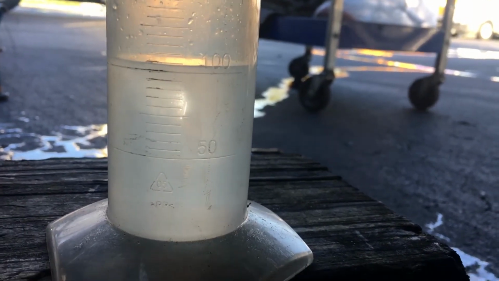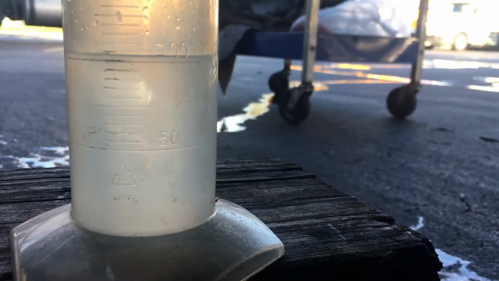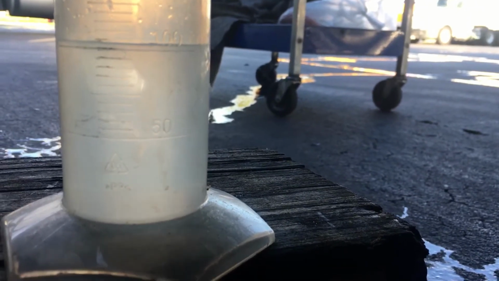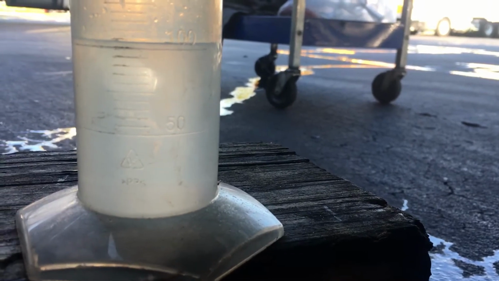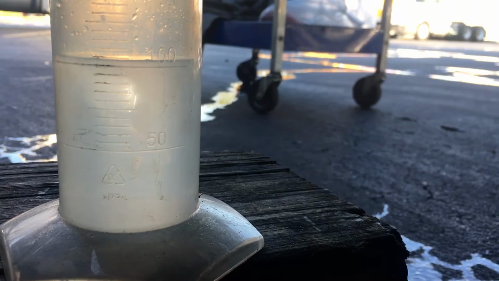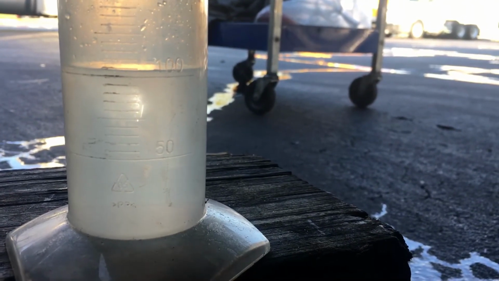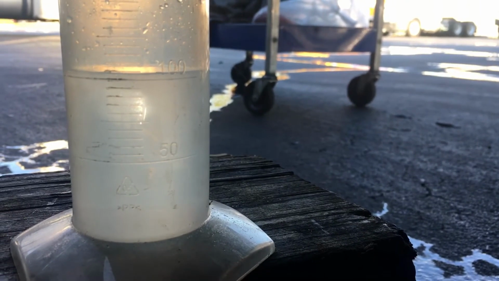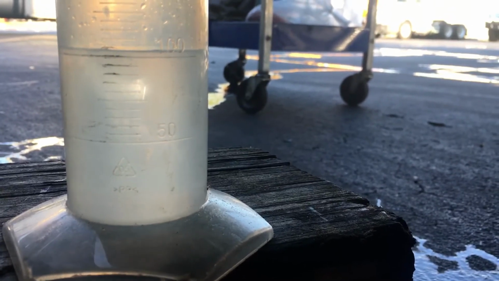So here's the conclusion of the DEF doser test. We have right around 100 milliliters of DEF that it dosed. And as I was saying before, this test runs for 6 minutes, spraying at 0.3 gallons per hour, which, if you do the math, every time I've run this test on the Cummins ISB and it's passed, it's been around 100 milliliters.